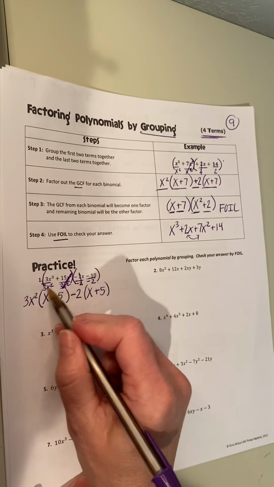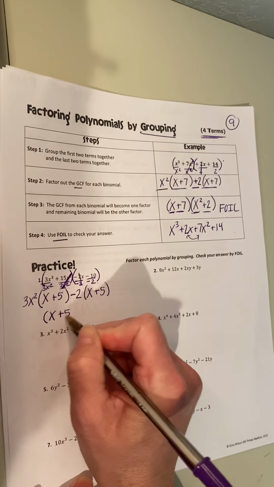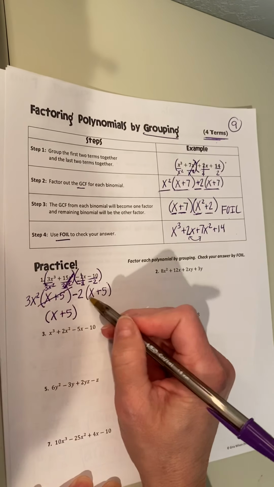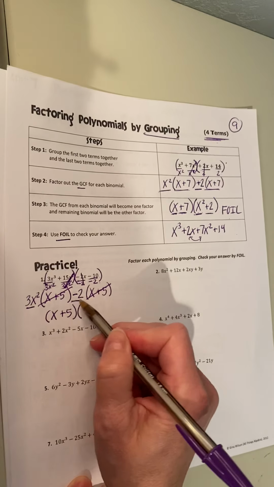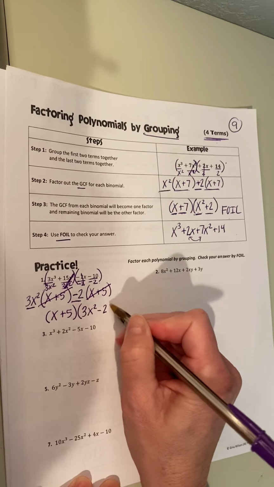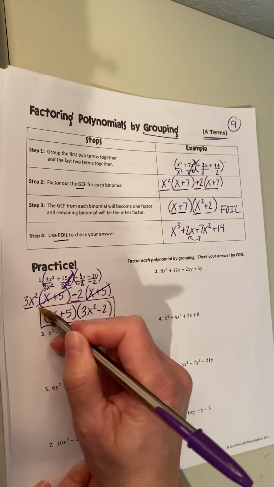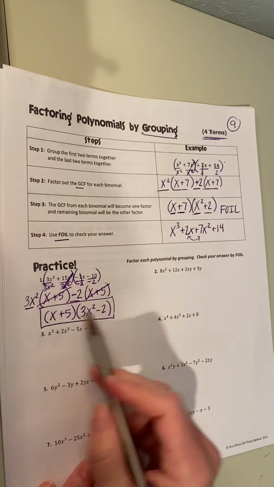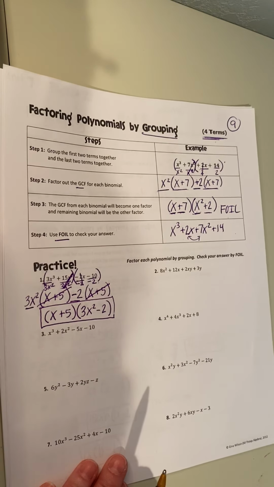So remember, you're going to use x plus 5 as one of the factors. So I've used those. And then I'm going to open parentheses, and I'm going to use these 2 leftover pieces to form another binomial. So 3x squared minus 2. And this is the answer. This is factored. I'm not going to take the time to refoil it, but if I did, I'd end up with what I started with.